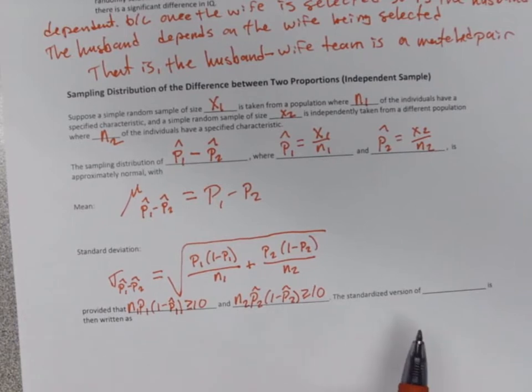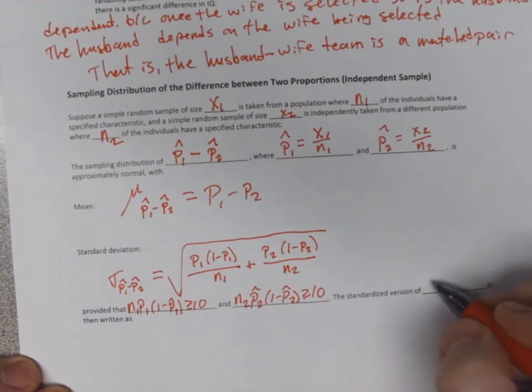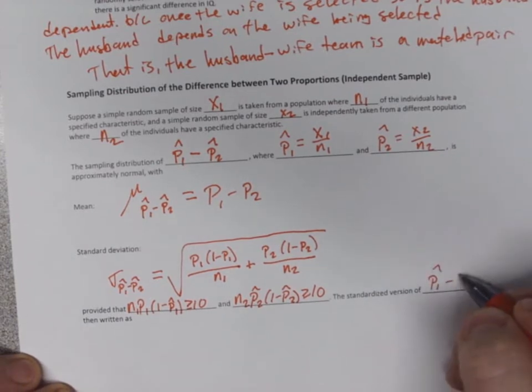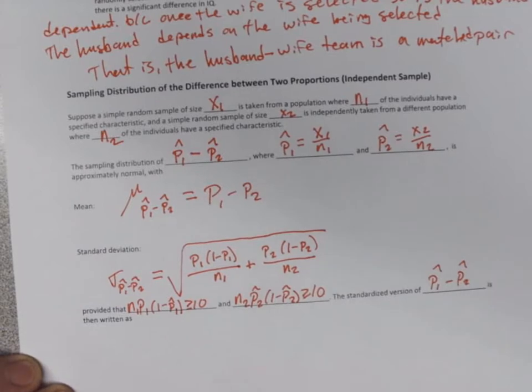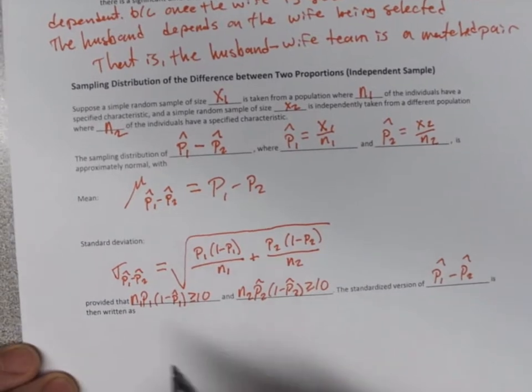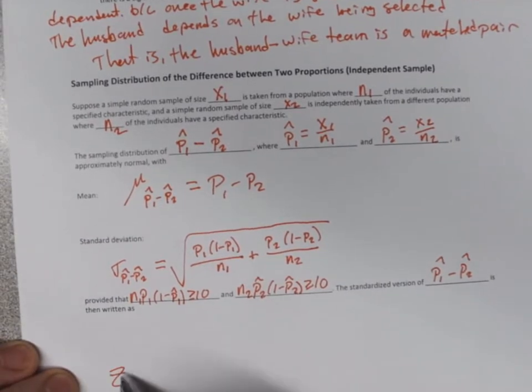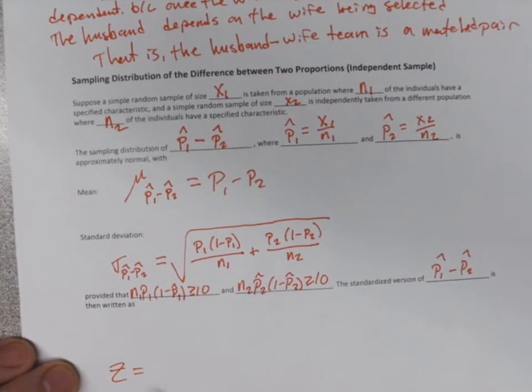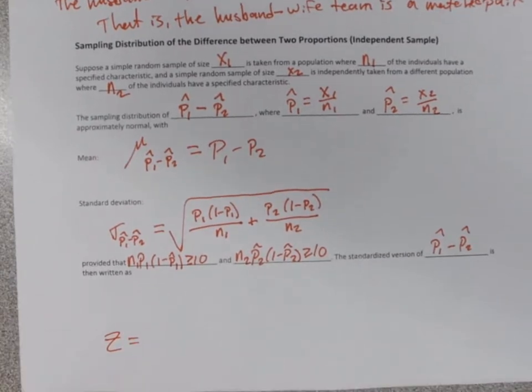The standardized version of P1 hat minus P2 hat is then written as the standardized version, meaning Z. Standardized version is the same thing as Z because that puts everything in terms of standard deviations relative to the mean.